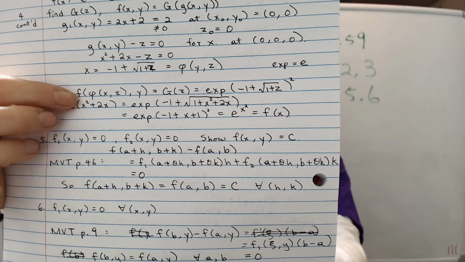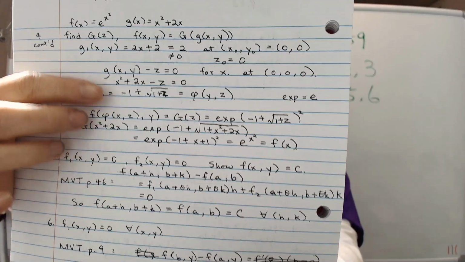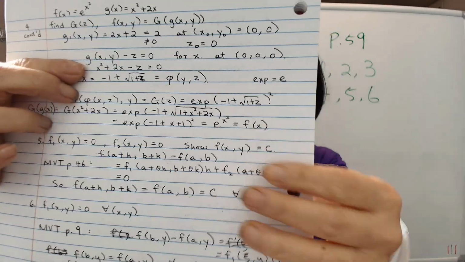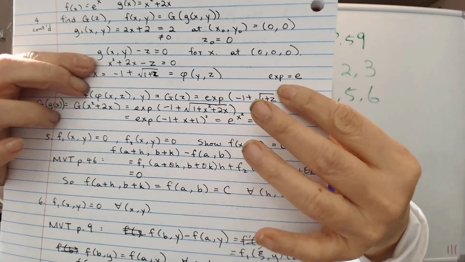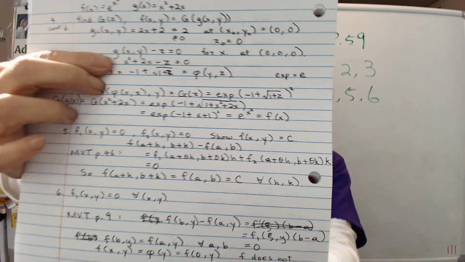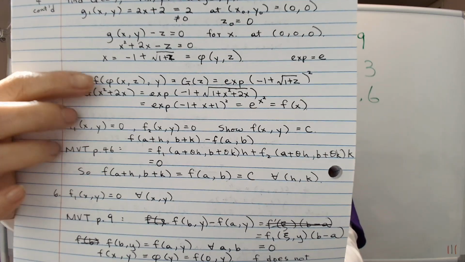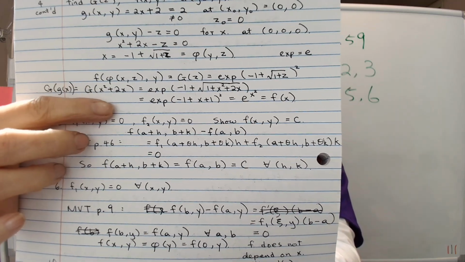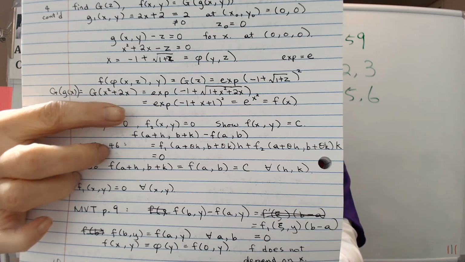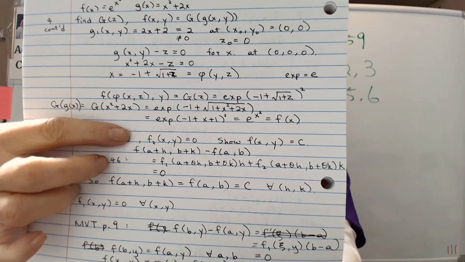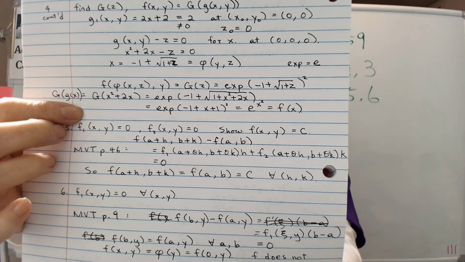To write the e function more easily, I at times write exp to represent e, okay? Just to write things a little easier. So I have things plugged in exactly the same way, and when I double check it, it does work out. See, G of big F, what was G?